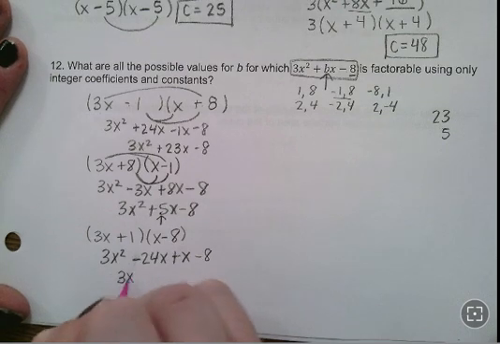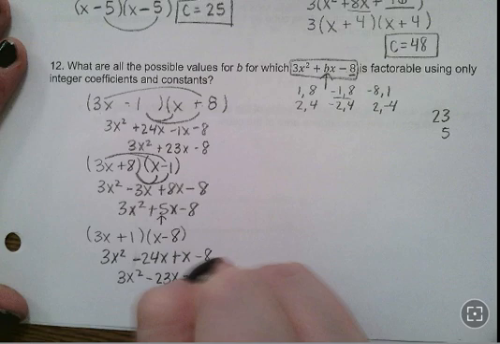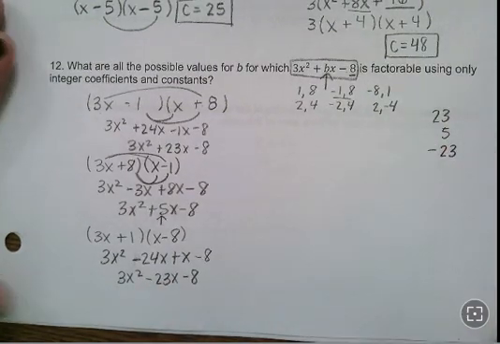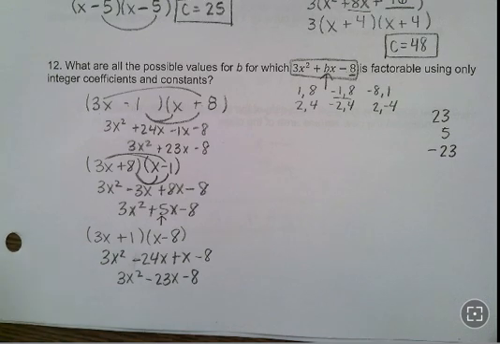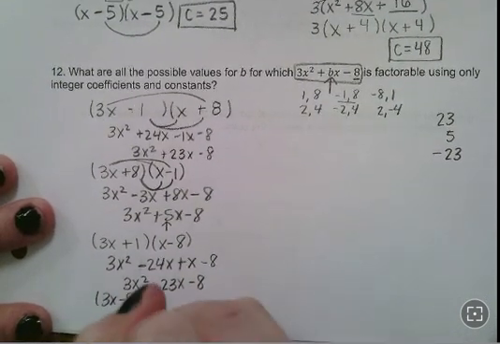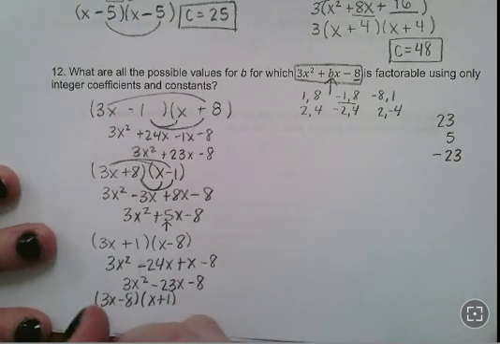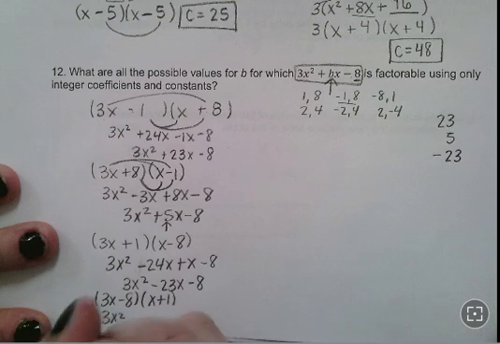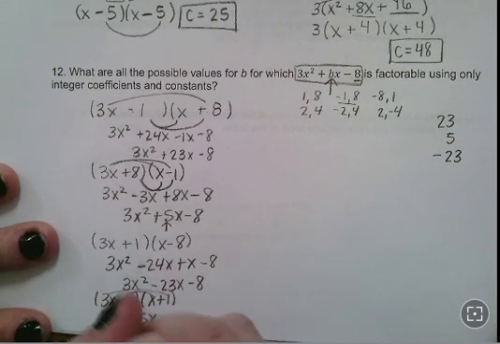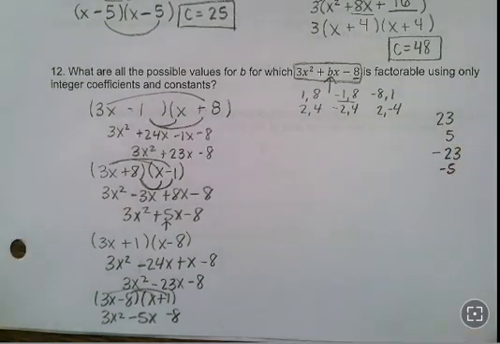So then you get 3x squared minus 23x minus 8. So you could have also had a negative 23 for b. And then you can also do the same thing here with a 3x minus 8 and then an x plus 1. So you would get 3x squared, 3x minus 8x is a negative 5x minus 8. So negative 5 could also be an option, okay?